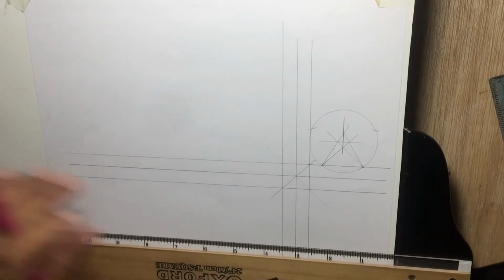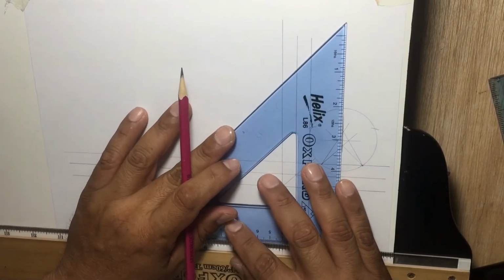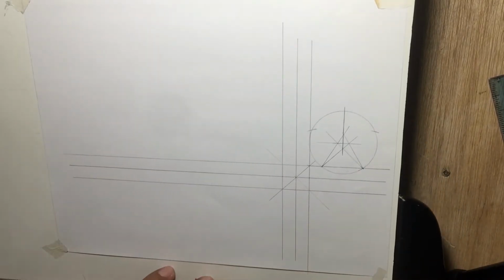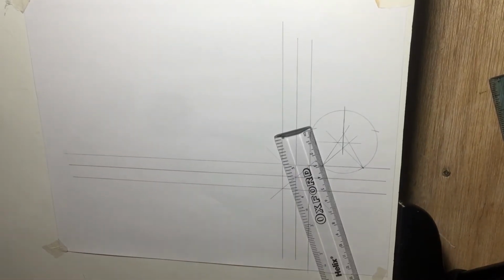And so the pentagon will look as follows.